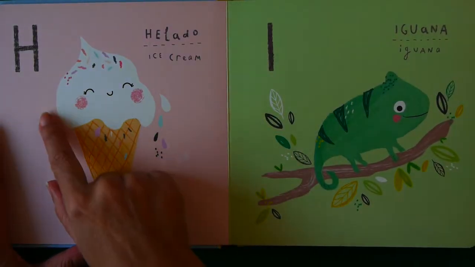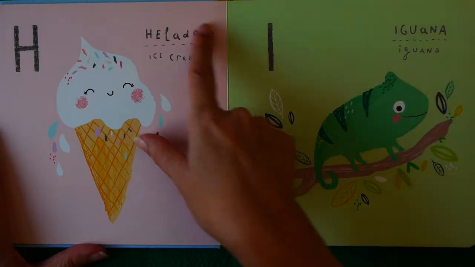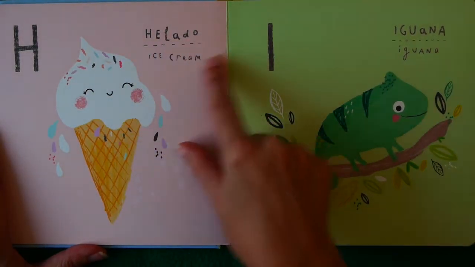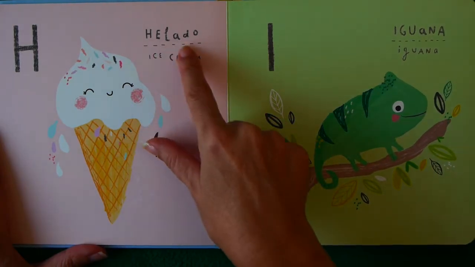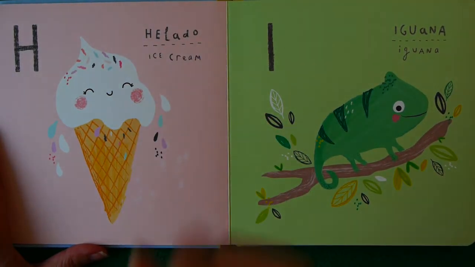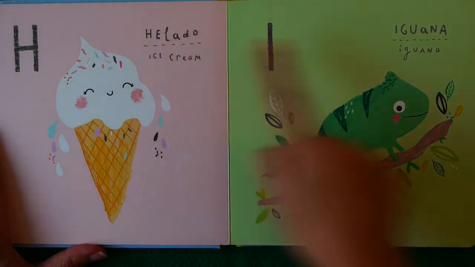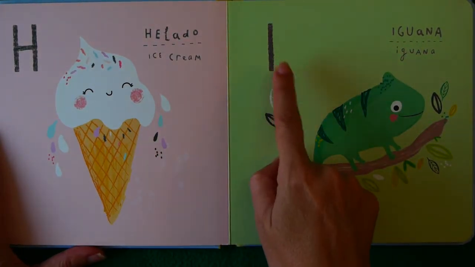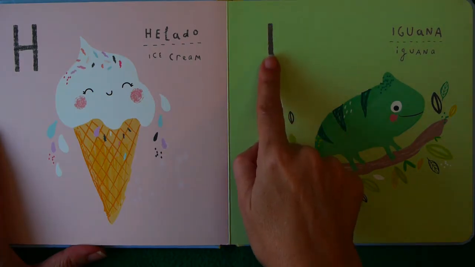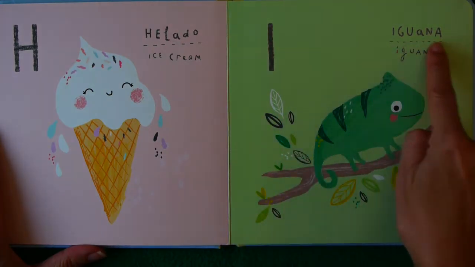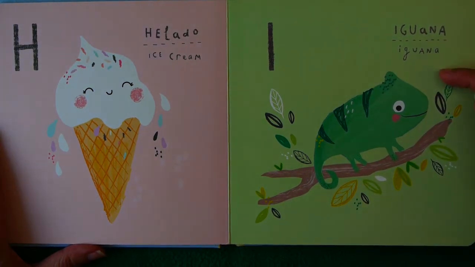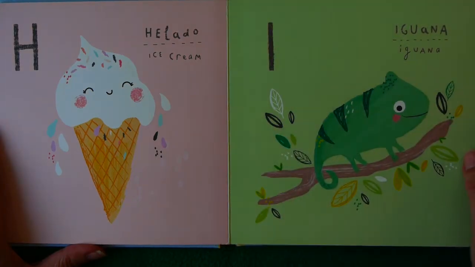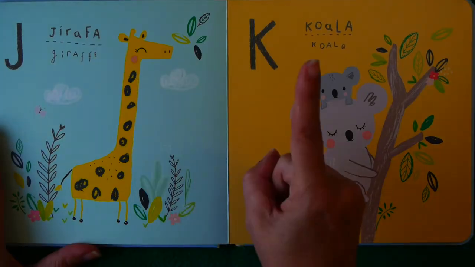H. Now, this is interesting. H, but the word they use is helado, which is ice cream. You don't hear the H in helado. The H is silent. I. I know, it sounds like the letter E, but in Spanish, I is E as in iguana. See, that's super helpful to remember. Iguana, because it's the same as in English. So if you're ever confused, just think iguana, E.